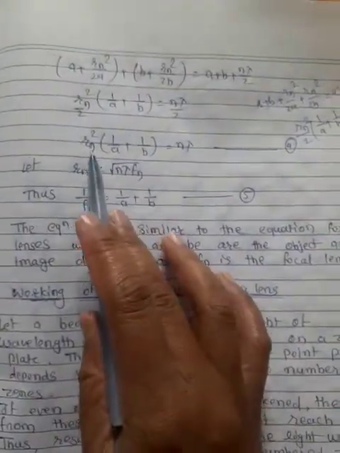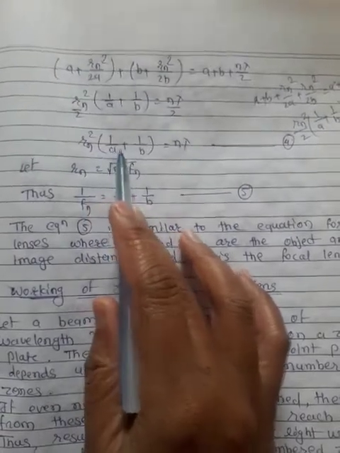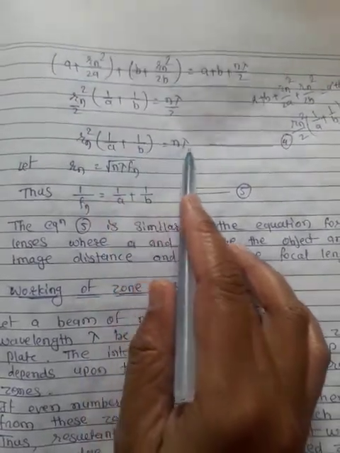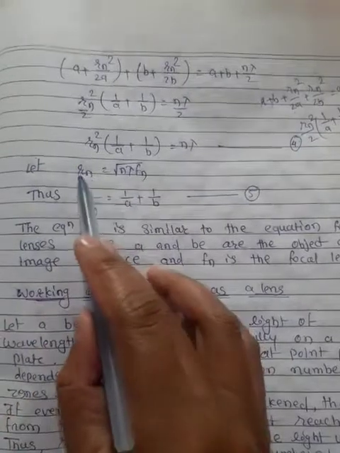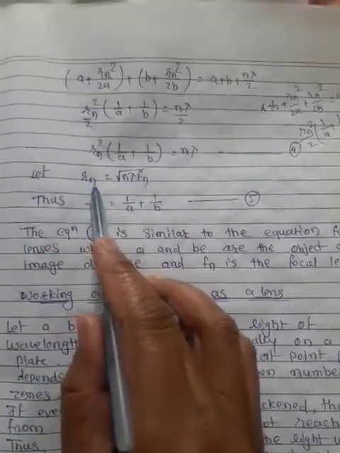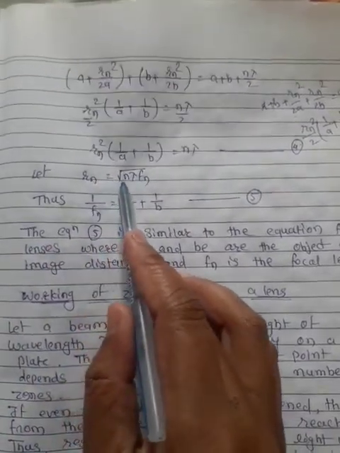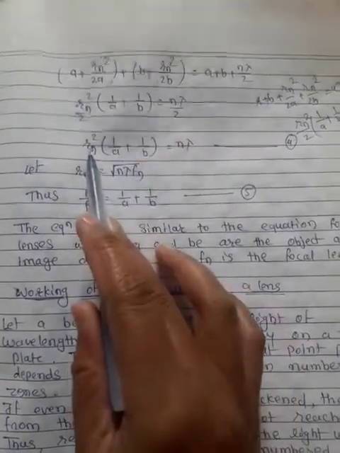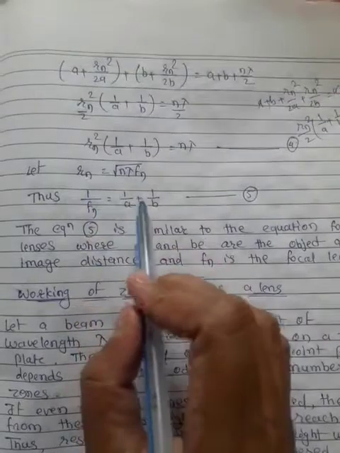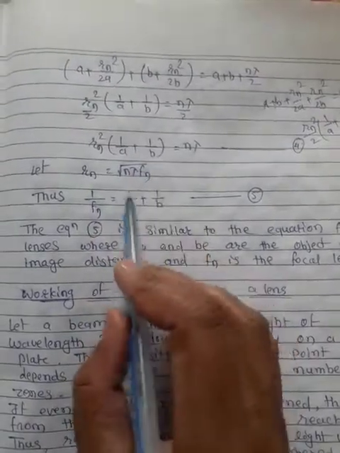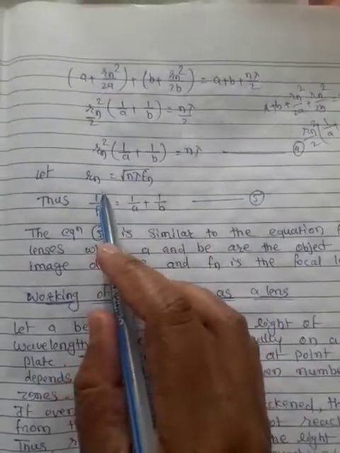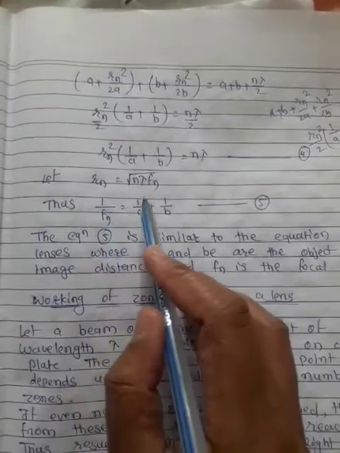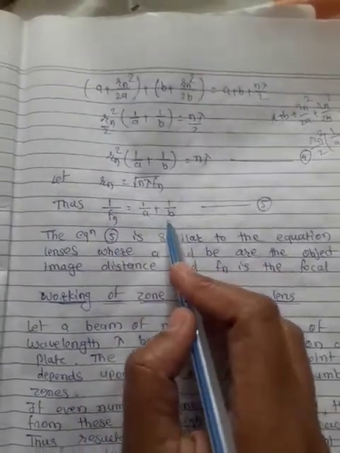The remaining is Rn square in bracket 1 by a plus 1 by b equal to n lambda. If we take Rn equal to under root of n lambda Fn, then substituting this value in this equation and solving, we get the final equation: 1 upon Fn equal to 1 upon a plus 1 upon b.